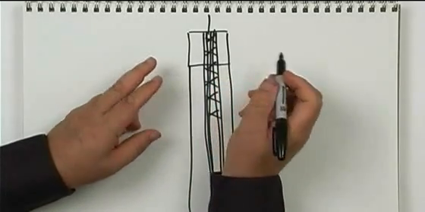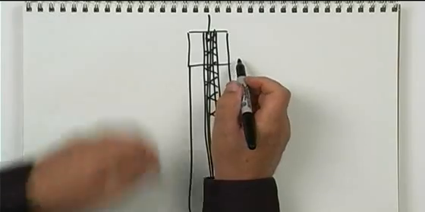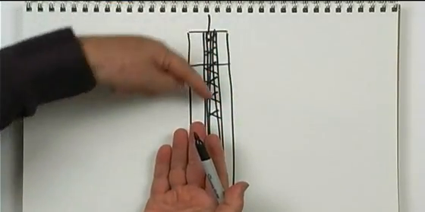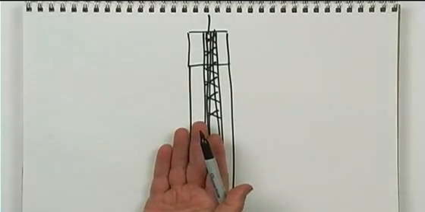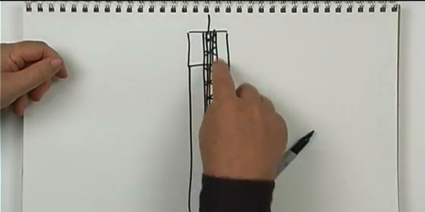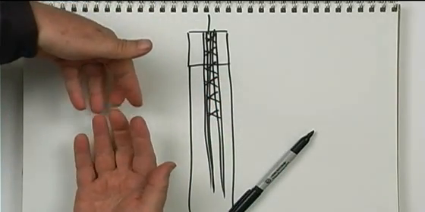But according to the NIST theory, this broke somehow here, and then as they come together, this somehow crushed down the lower section of the building. In order for it to crush, these columns would have to hit head-on with these columns. It's sort of like hitting directly in line.